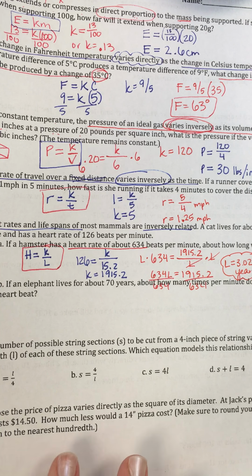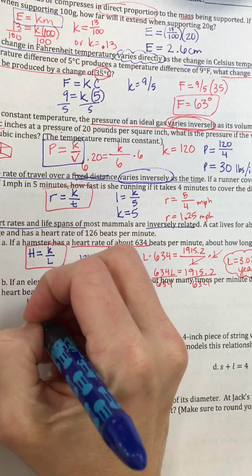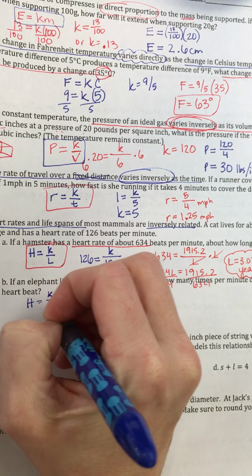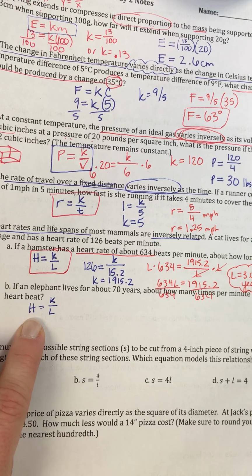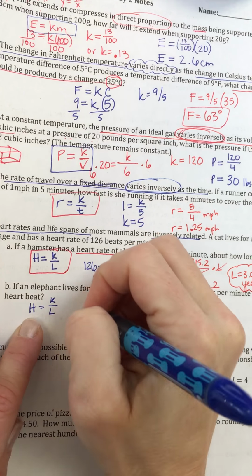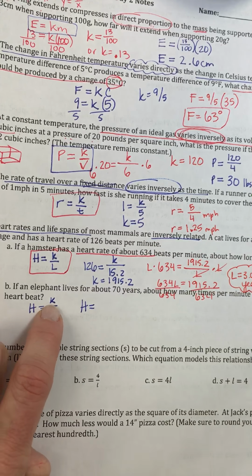All right, if an elephant lives for about 70 years, how many times per minute does the elephant's heart beat? Okay, so we're still using the same formula on this one. If you notice, this is just part B of the same question. So you have the same setup, have the same formula. Do I have a heart rate? No. Do I know what K is?